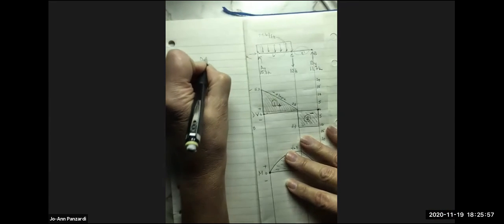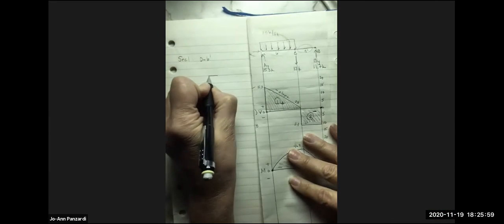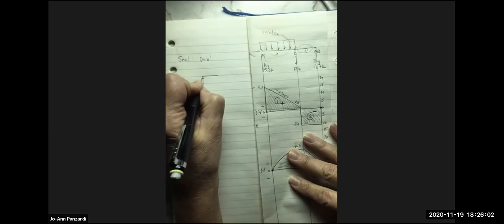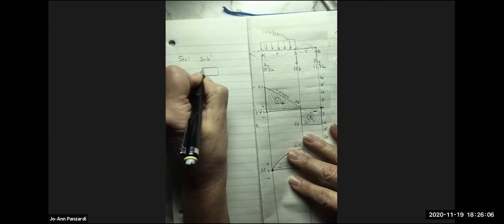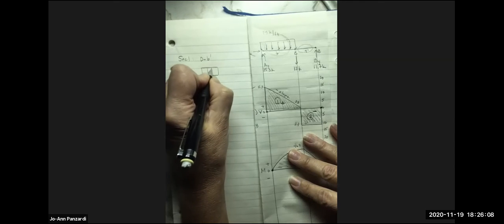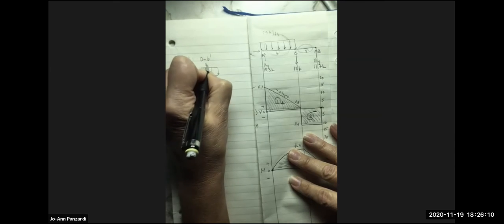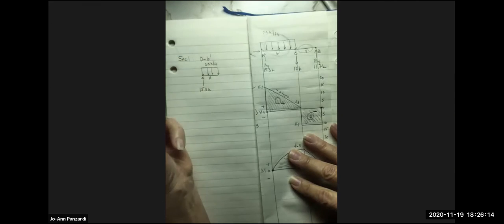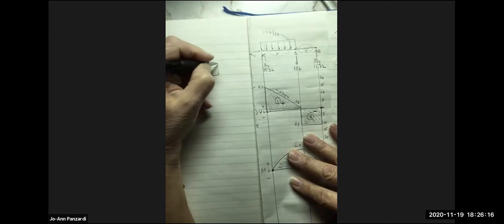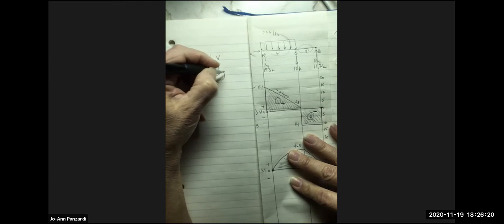Section 1 goes from 0 to 6 feet. I have 15.3 kips going up. And I have 2.5 kips per foot, and the distance is X. I put my V here going down. I put my moment going positive.